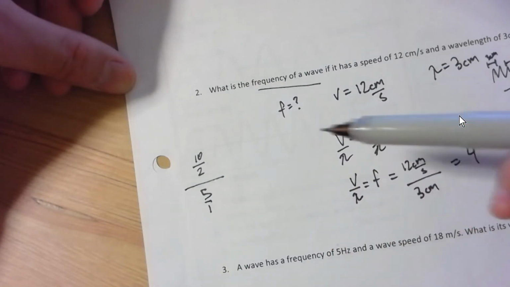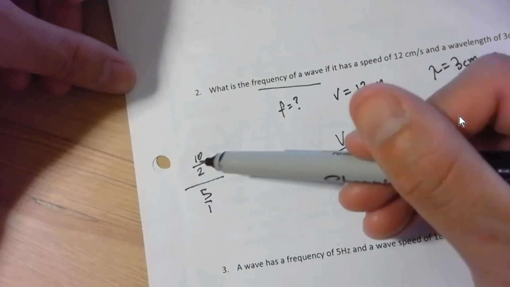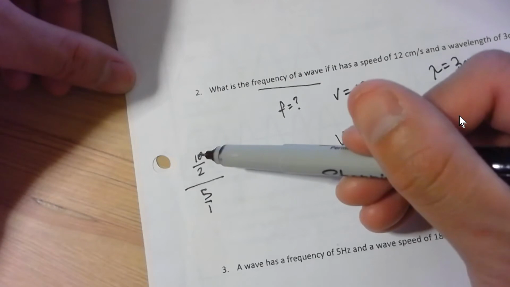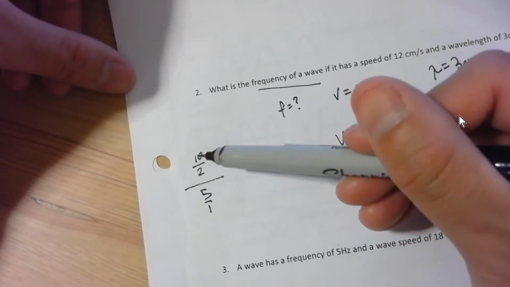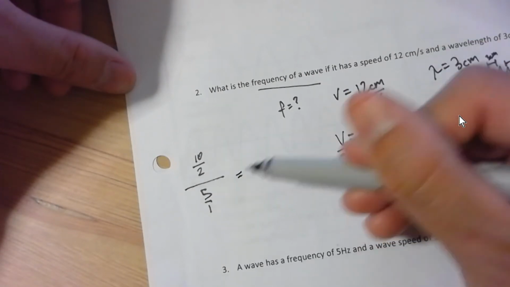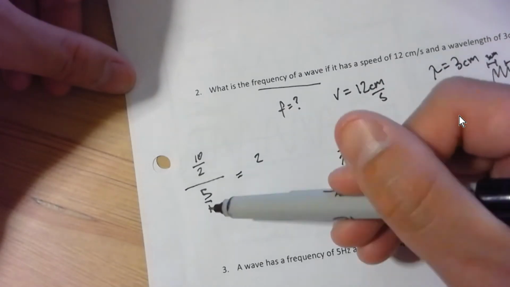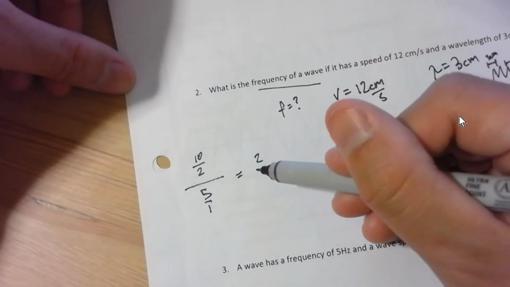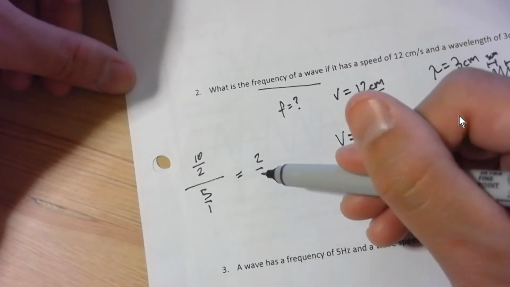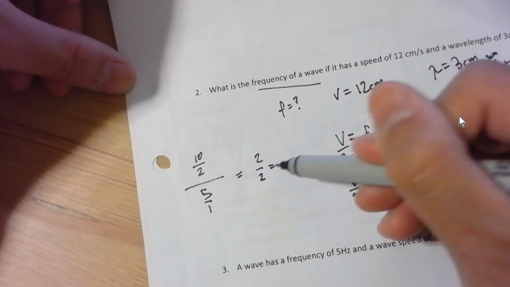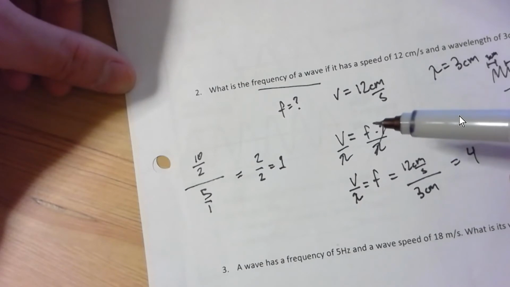Again, if you divide fractions this way, what you're supposed to do is take the numerators and divide them by each other. So that's 10 divided by 5, which gives me 2. And then you take the denominators and divide them. 2 divided by 1 is just 2, and that should give me 1. Okay? That's one way you can do that.